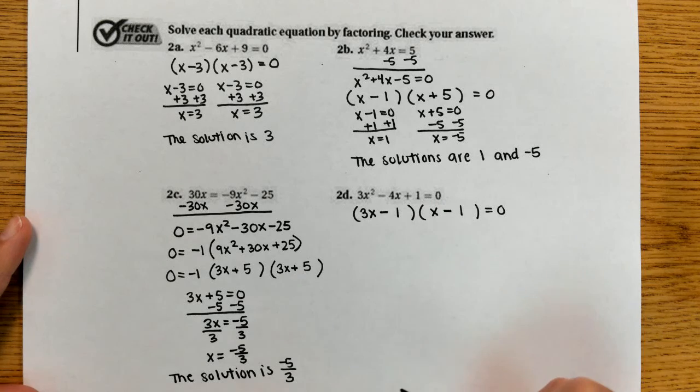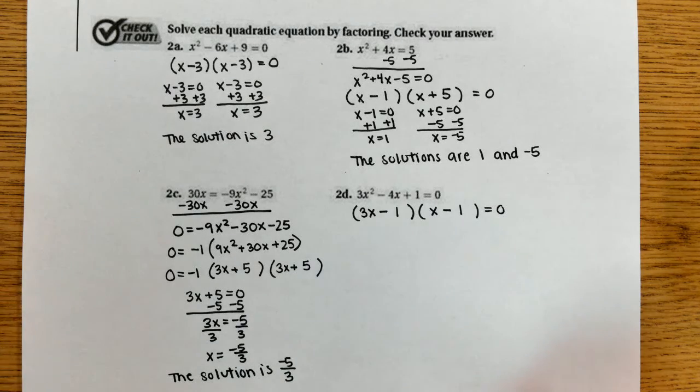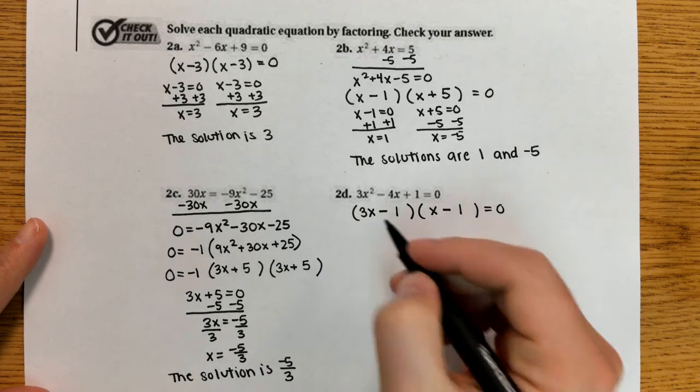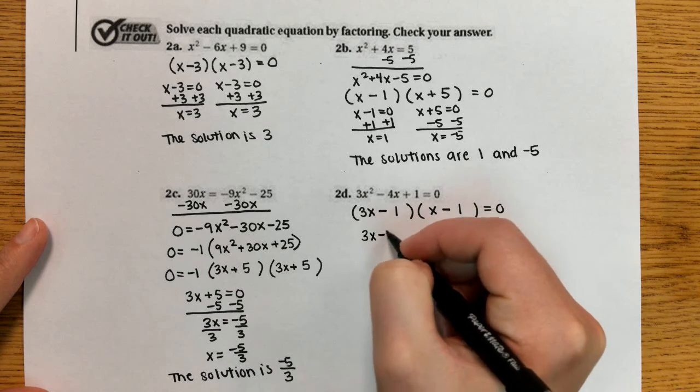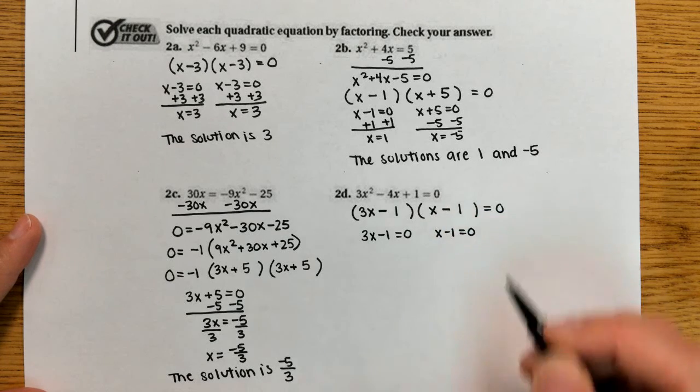Negative 1 times x, negative 1x. And negative 3x plus negative 1x gives us a negative 4x. So I have two factors here. I'm going to set equal to 0. So 3x minus 1 equals 0. x minus 1 equals 0.